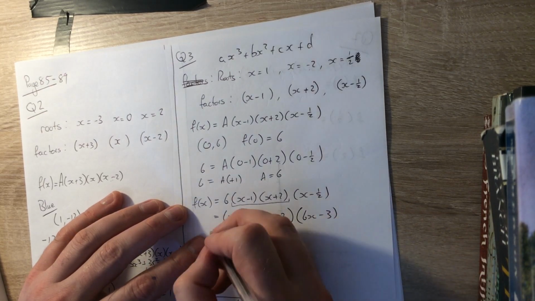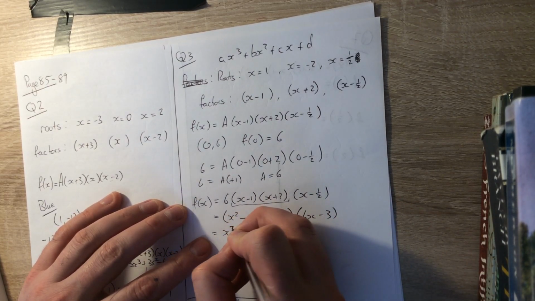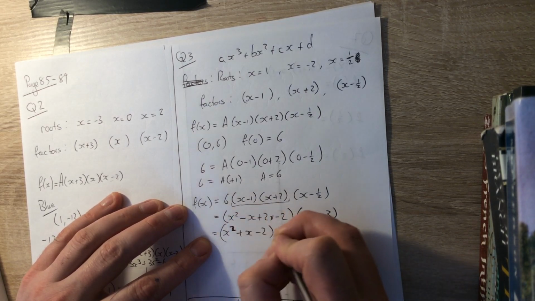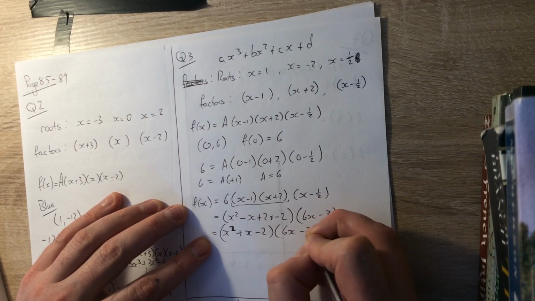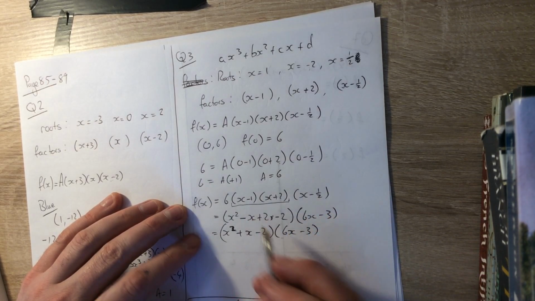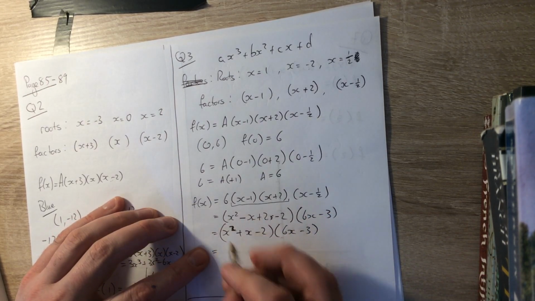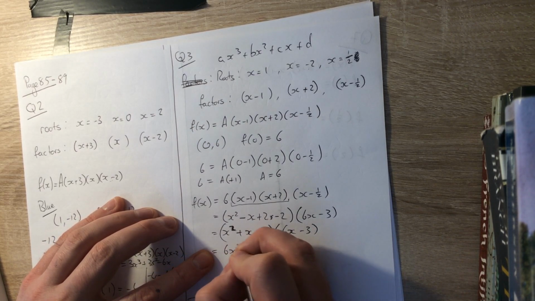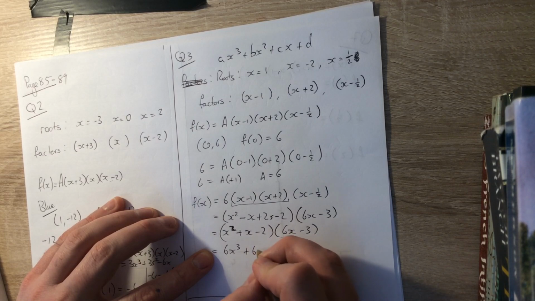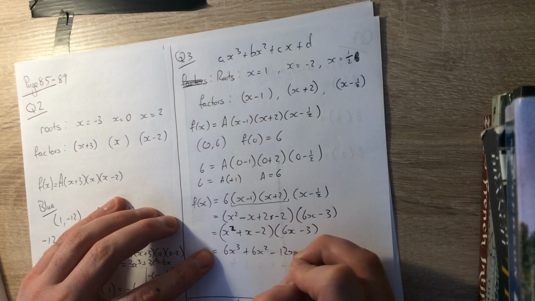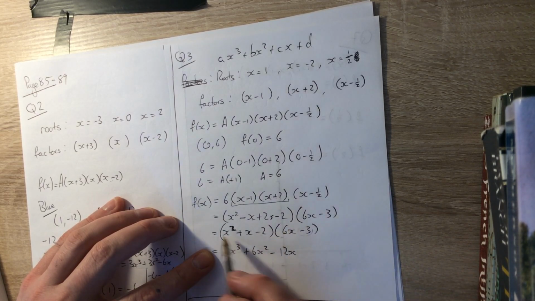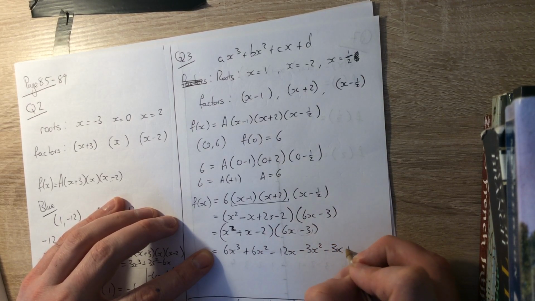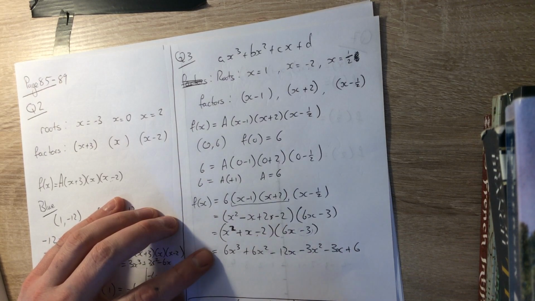Okay, so we've got ourselves x squared plus 1x minus 2 multiplied by 6x minus 3. That's just putting these two terms together. And multiplying out, we're going to say 6x by x squared is 6x cubed plus 6x squared minus 12x. And then multiplying minus 3 by all these things, we get minus 3x squared minus 3x plus 6.